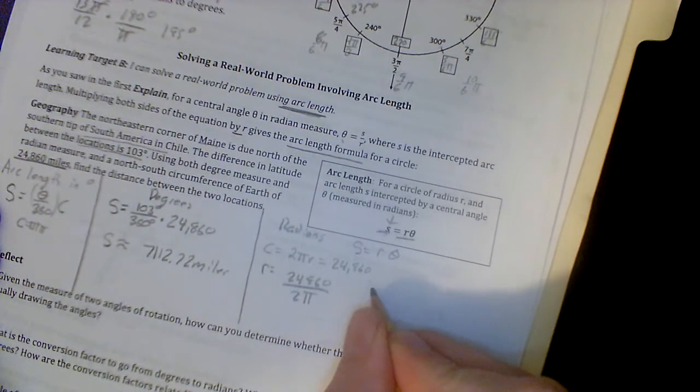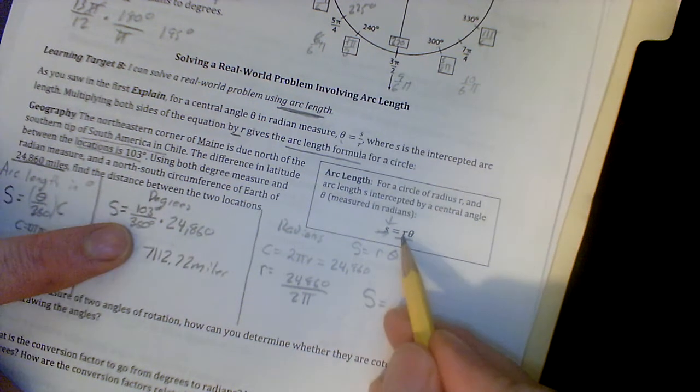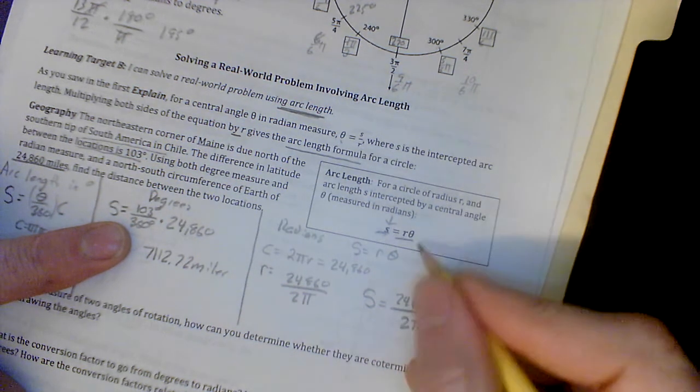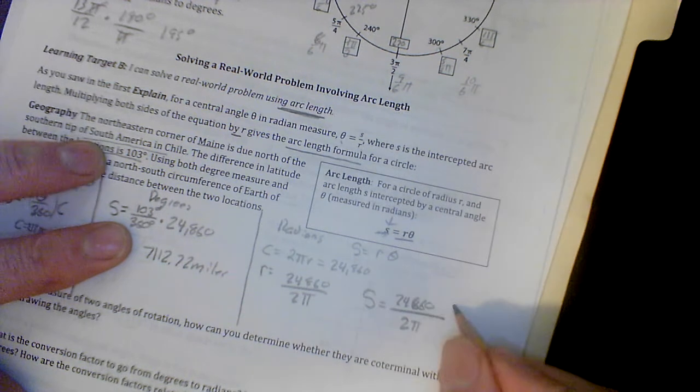So let's do it. To get the distance, we take our radius right here, 24,860 divided by 2 pi, and we multiply it by our angle.